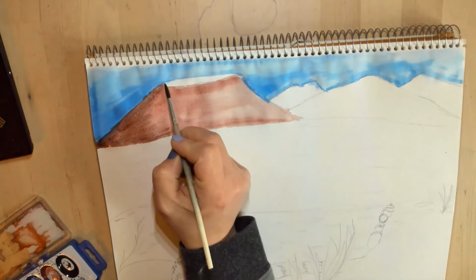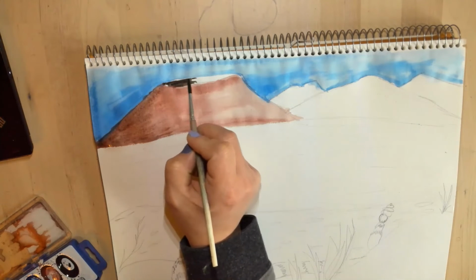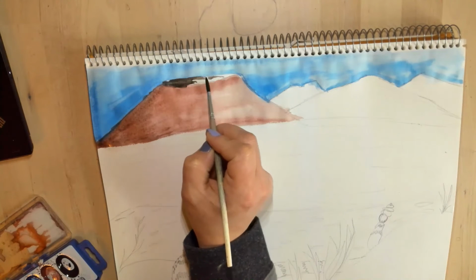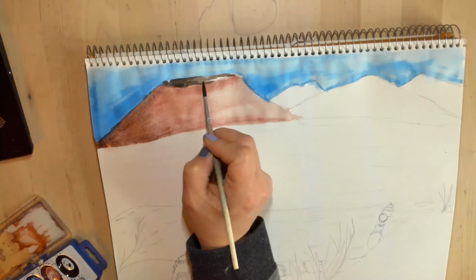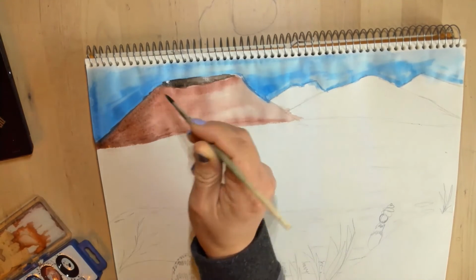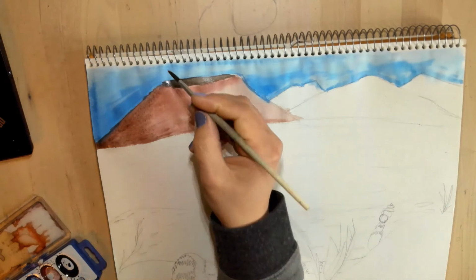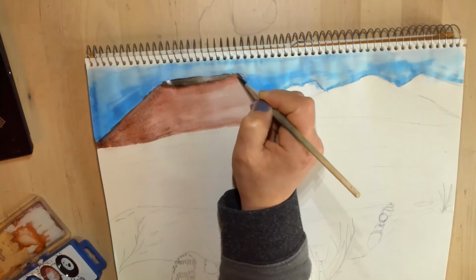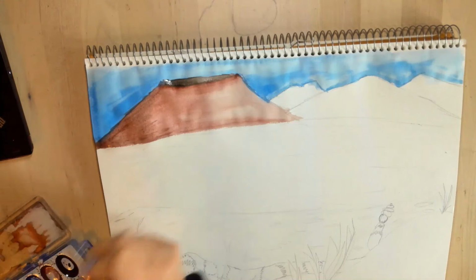I'm actually going to really shadow the caldera. The caldera is the part of a volcano that is left behind by the last eruption. So it's that little crater on the top. And I can go back in with some thicker paint again and outline that part.